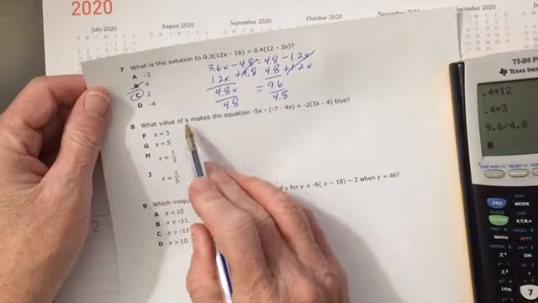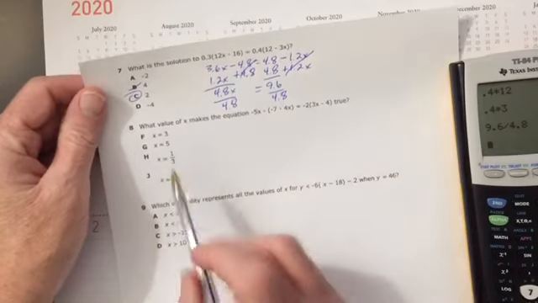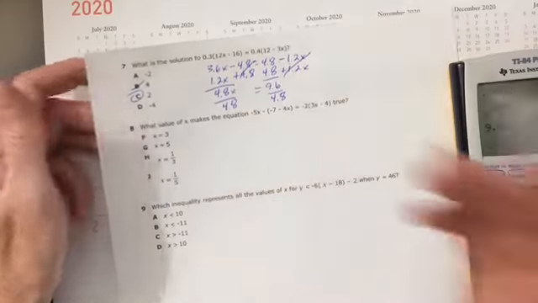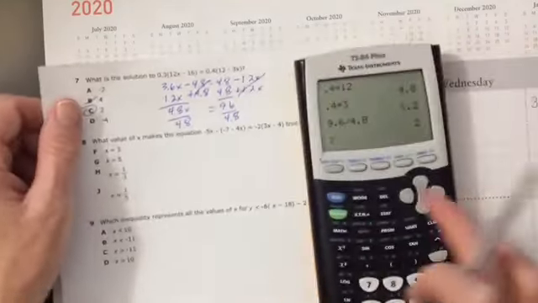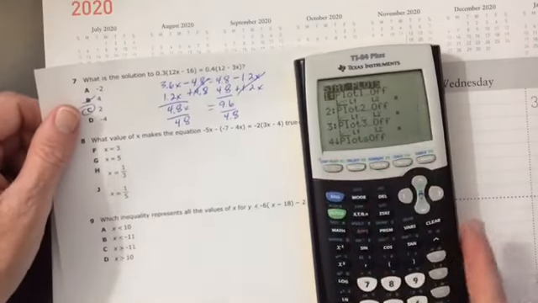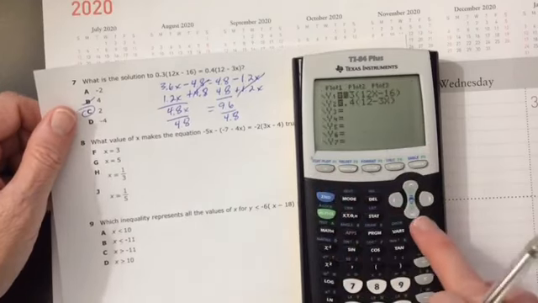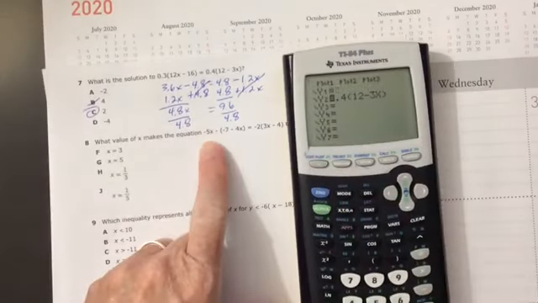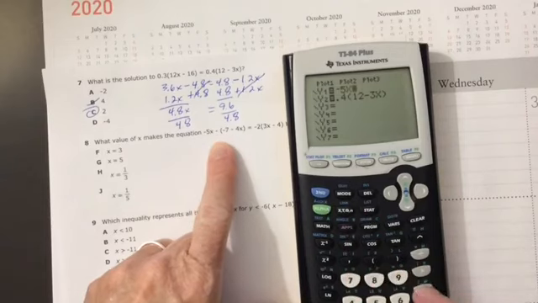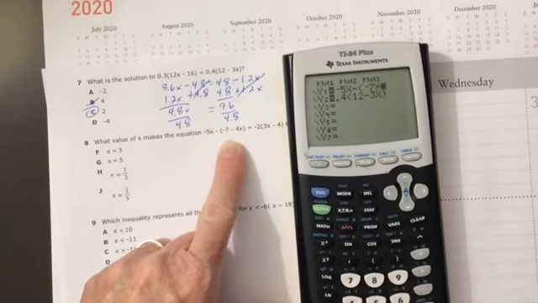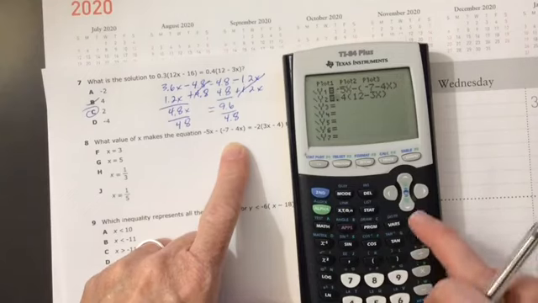Okay, 2 more. What value of x makes this equation true? Well, we can put this in the calculator again, find out what the answer is, and that's what we're going to do. Y equals, we're going to hit y equals, hit clear. We're going to hit negative 5x minus, parenthesis, negative 7 minus 4x, close it, enter, clear.